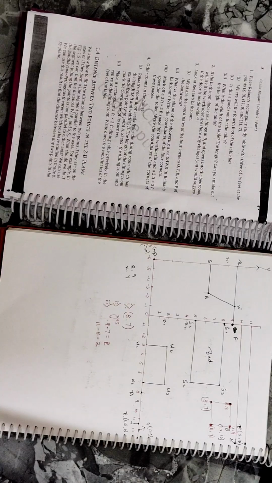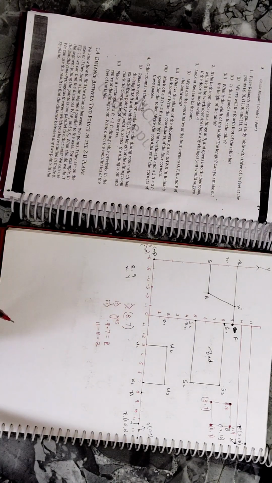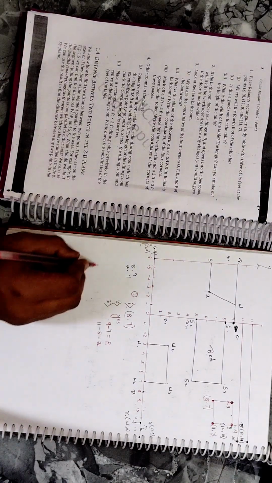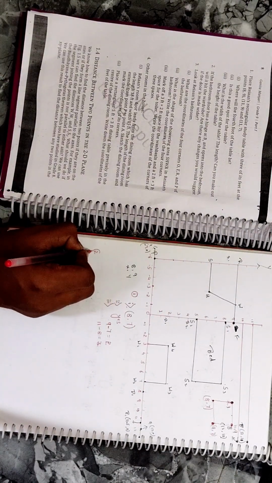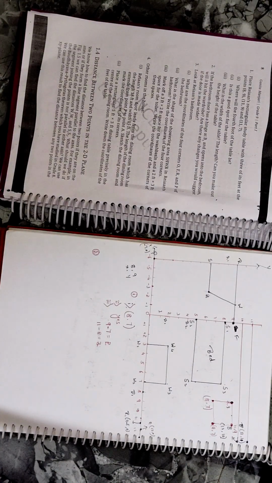In a two-dimensional figure, we can't find the height. Where will the height be present? Height will be present only in a three-dimensional figure. Understood? This is about question number 1. We'll switch to question number 2. What is question number 2 here?